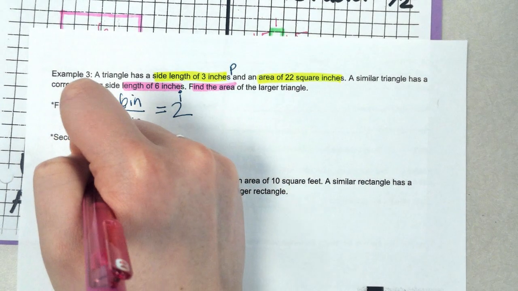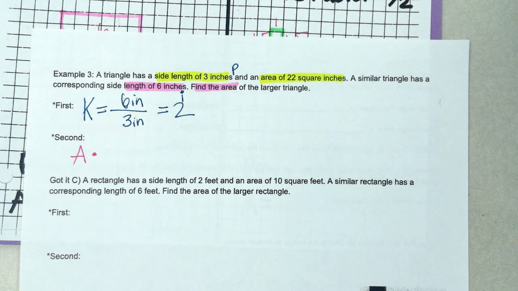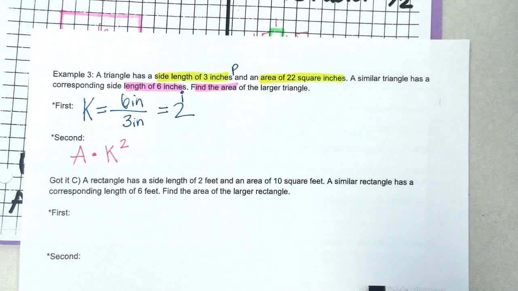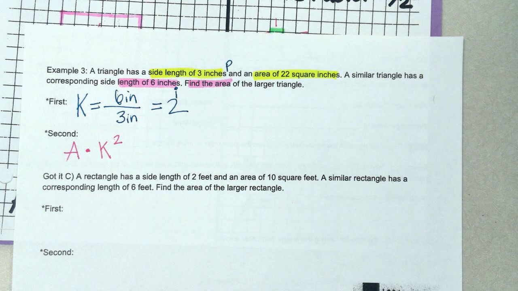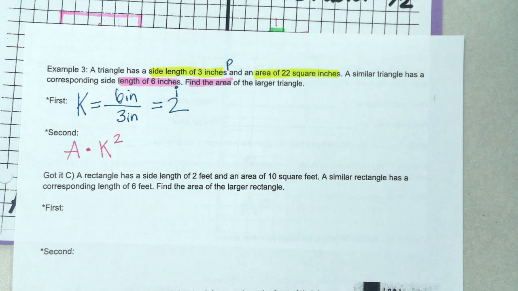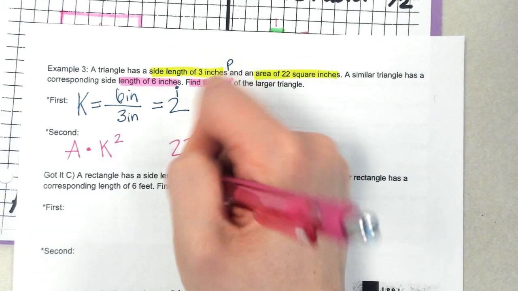Area. And when we do area, Sullivan, do we multiply by the scale factor or scale factor squared? Scale factor squared. Fantastic. So we're going to do times k squared. Xander, what is my area? 22 squared. That's what it says. But we're not writing squared down with it. We don't put any labels in when we're multiplying. So it's just 22.